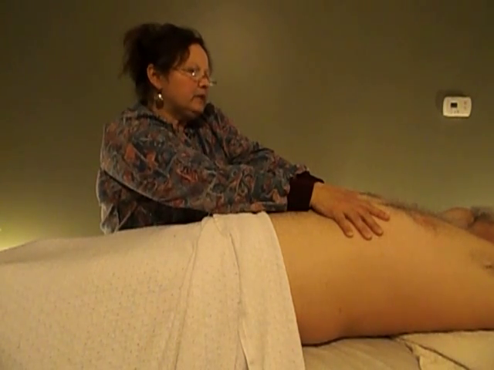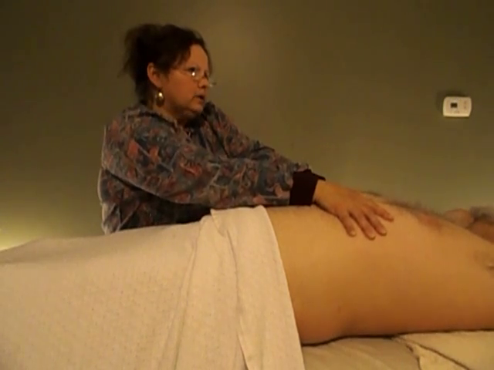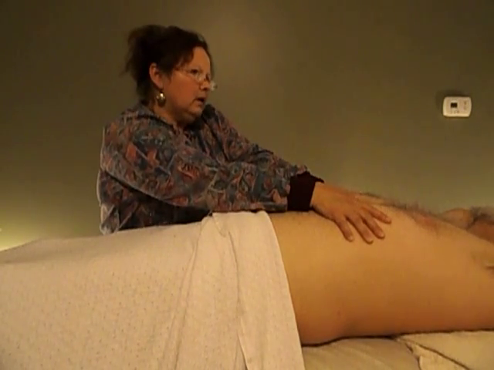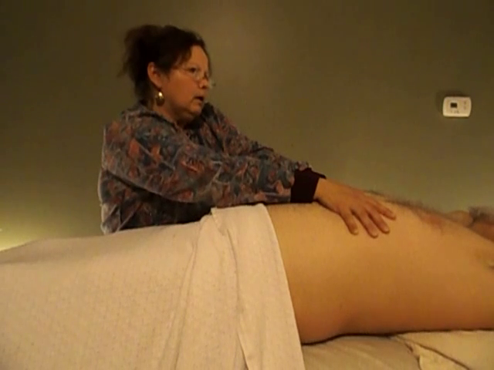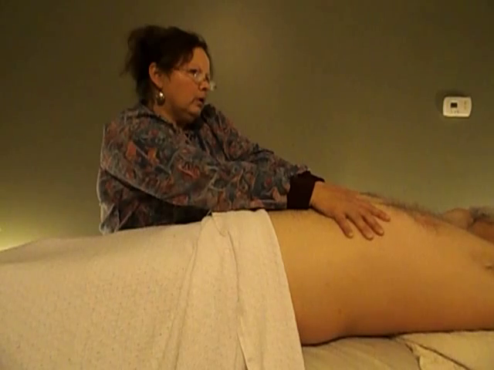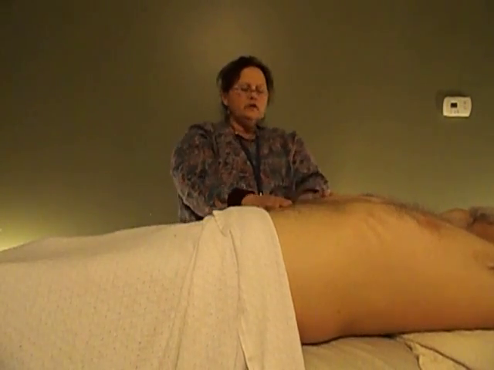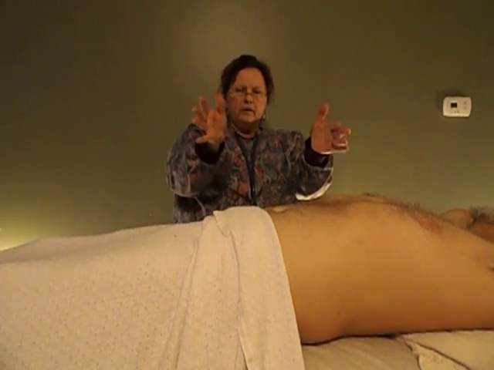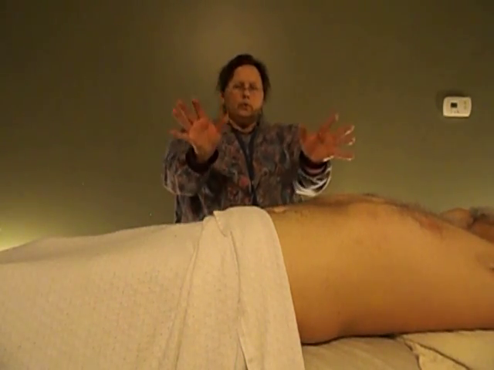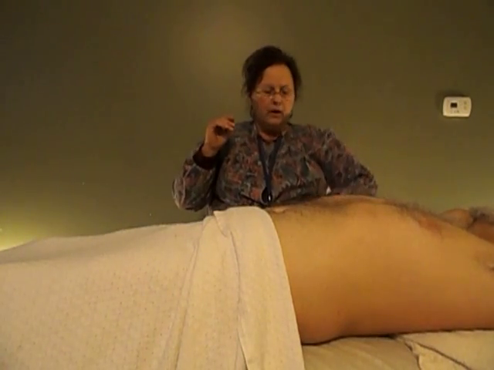Then I'm going to have him take some deep breaths in and out. Okay, again. As you can see, the thumbs go out with the breath and then come back in, and his does feel like a normal pattern there.